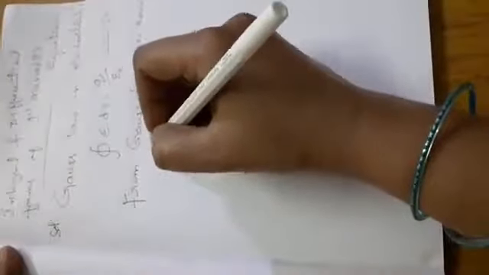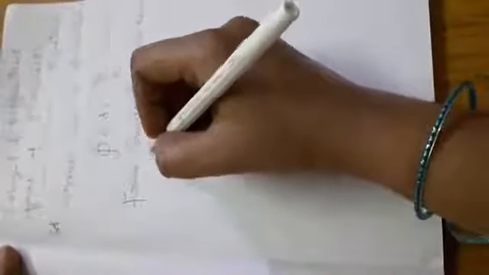From the Gauss divergence theorem, which you studied in your degree first year, we know that we can change the surface integral into a volume integral and a volume integral into a surface integral.